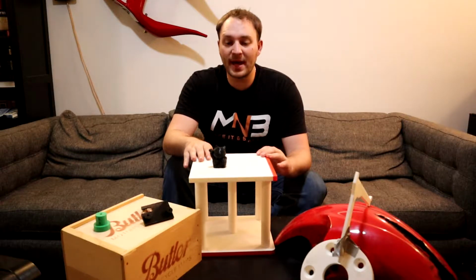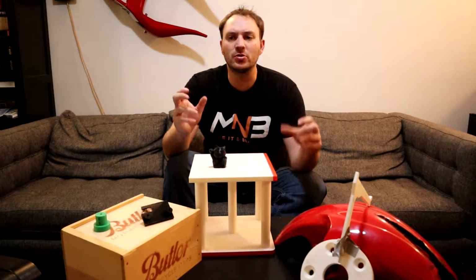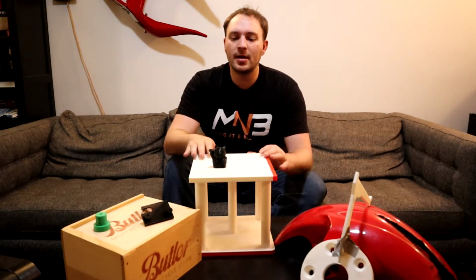So we're going to move past prototyping to the first functional area of 3D printing, and that's tooling.